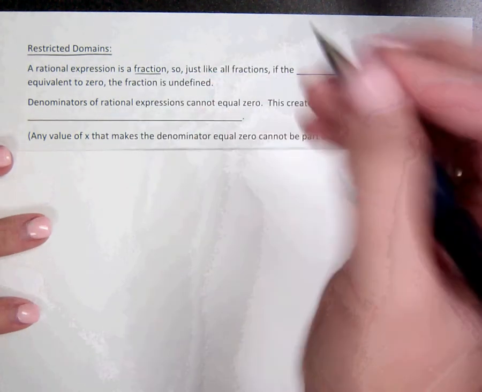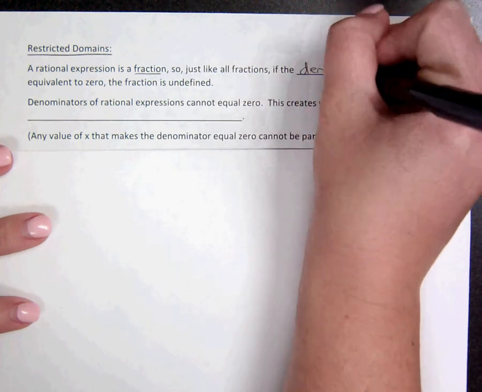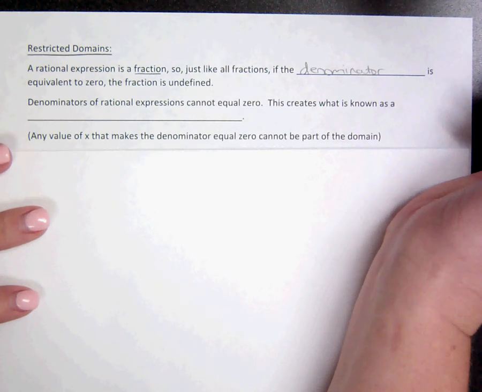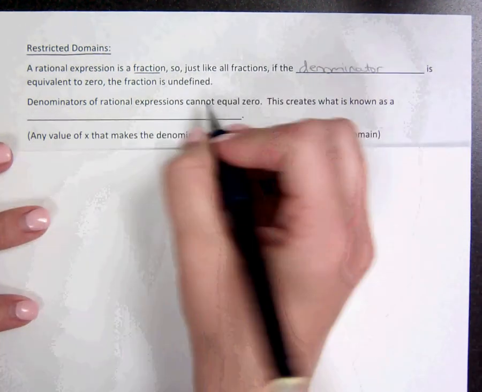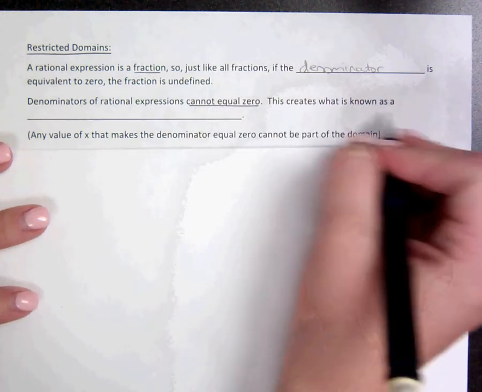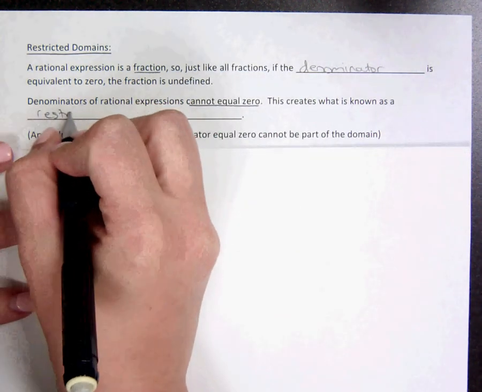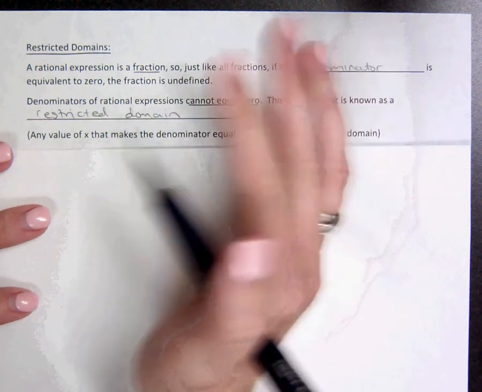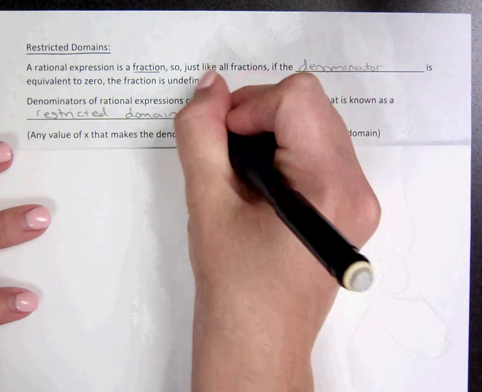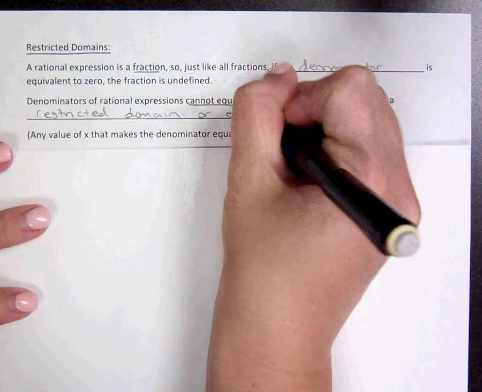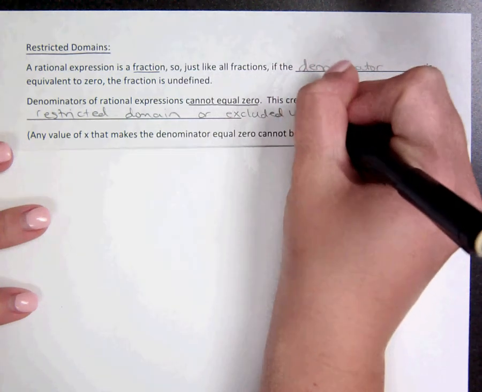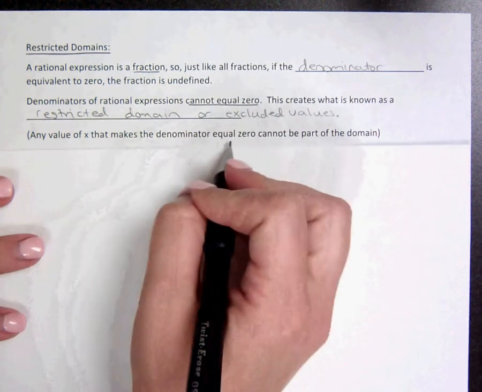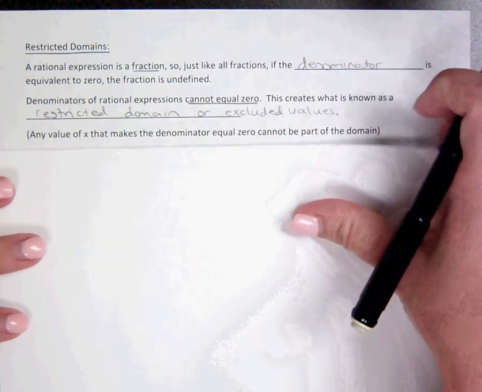So just like all fractions, if the denominator is equivalent to 0, then the fraction is undefined. So denominators of rational expressions cannot equal 0. This creates what is known as a restricted domain, or you might hear domain restrictions, however you want to say that, or excluded values. I've also seen it called excluded values. So any value of x that makes the denominator equal 0 cannot be part of the domain.